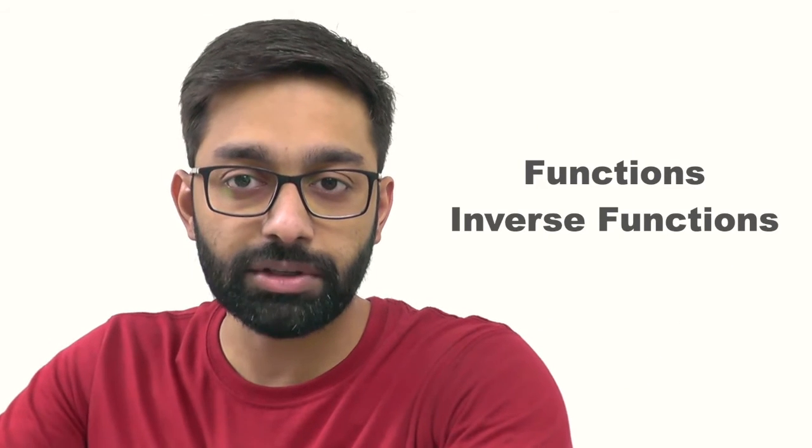So we have an O-level past paper question from the year 2019. The session is May-June. This is question number 11, the last question of the paper. We'll discuss functions and inverse functions. I have this question in front of me.